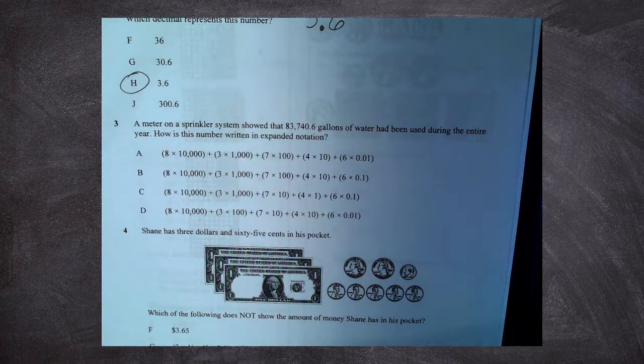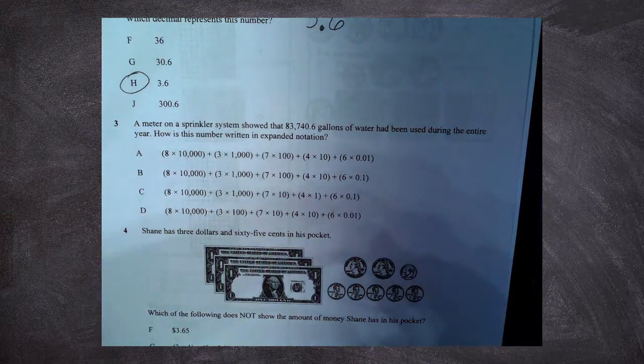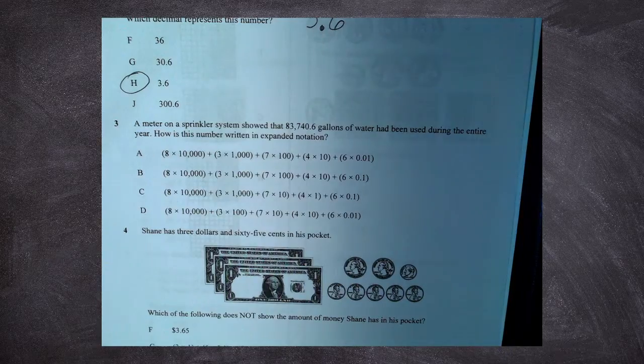Problem 3. A meter on a sprinkler system showed that 83,740.6 gallons of water had been used during the entire year. How is this number written in expanded notation? Well, we've worked with expanded notation before. All that is when we separate our number using a place value chart. That's not so bad.